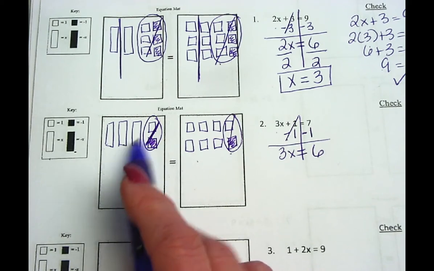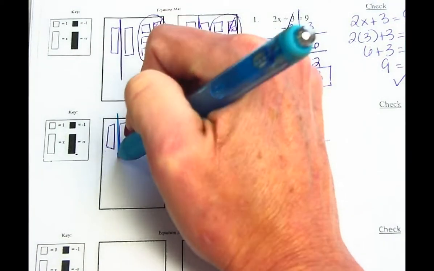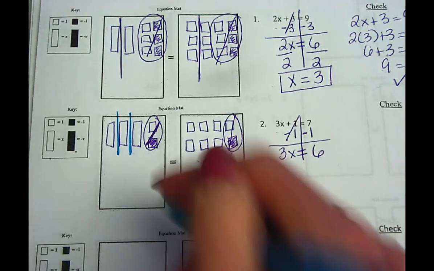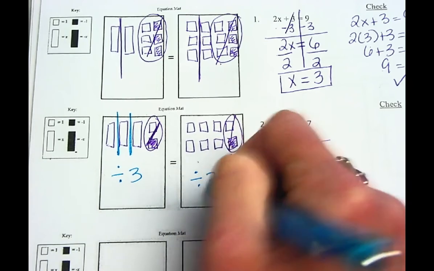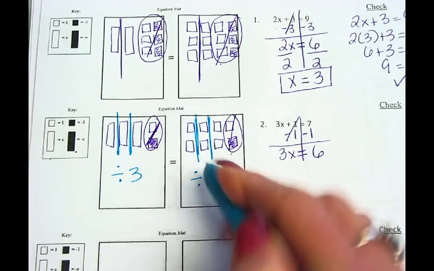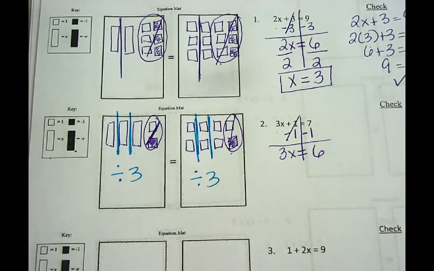I'm going to divide. I'm going to divide both sides by 3. So it looks like this. So to show your division, I'm just going to divide those 3 into 3 groups. But if I divide this side by 3, I need to divide the other side by 3. So I'm going to also put these 6. See my 3 groups? I'm dividing both sides into 3 groups.